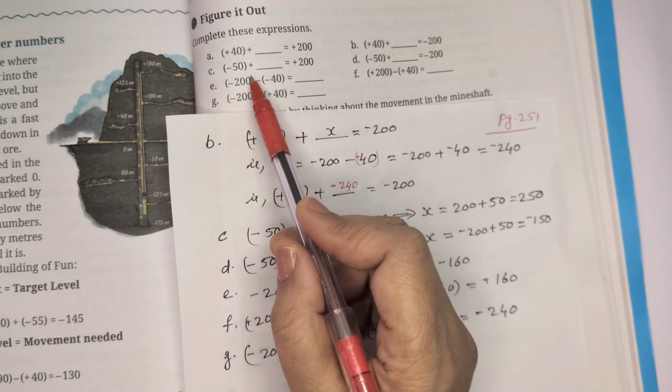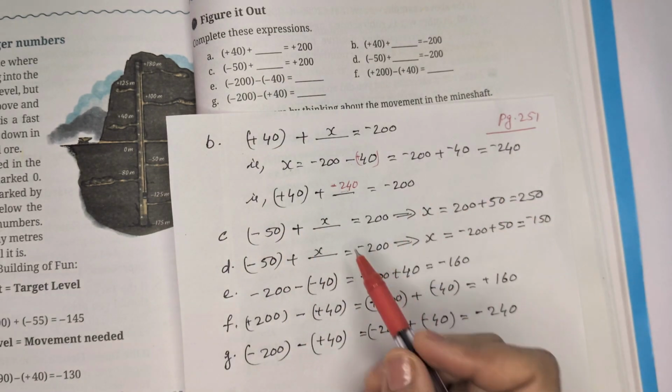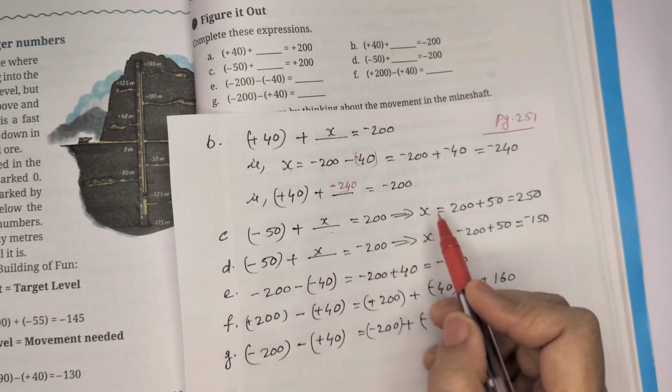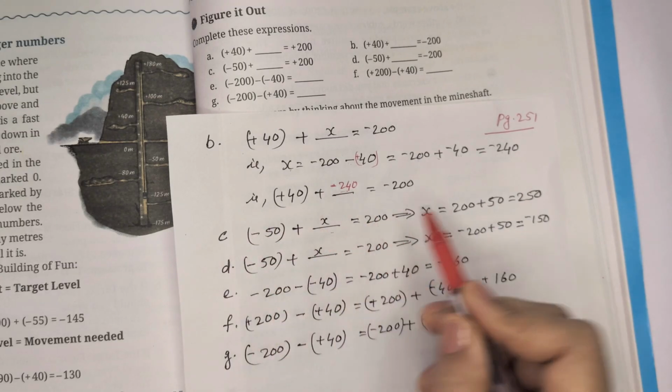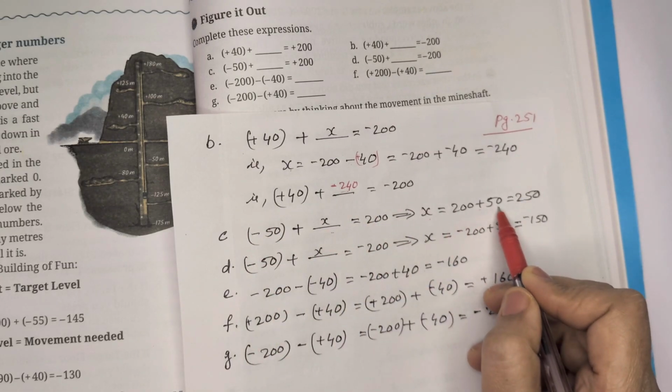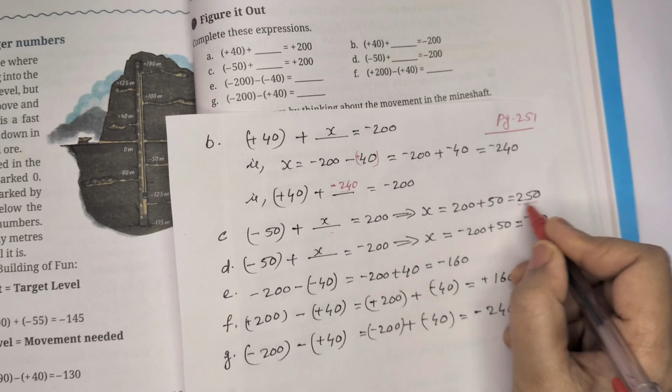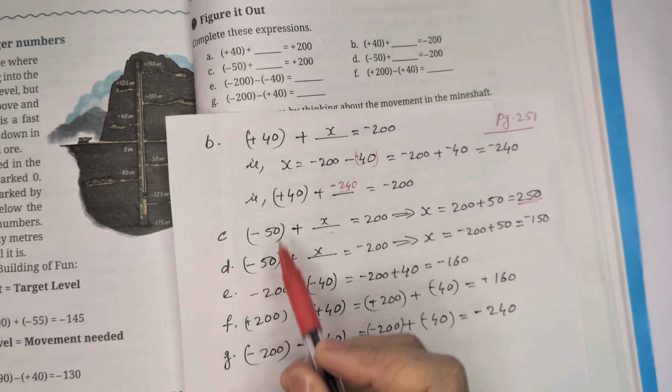Next one, C, minus 50 plus dash is equal to 200. Same way, x we can put here. Then x is equal to 200 minus minus 50. When we are moving to the other side, it will come plus 50. So 250. The number which is missing, that is 250.